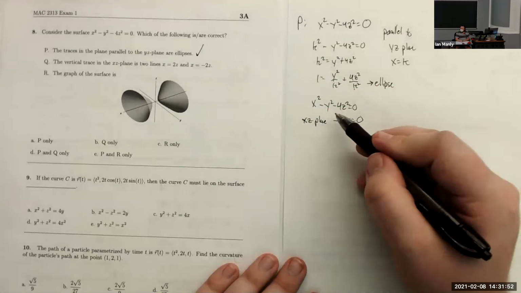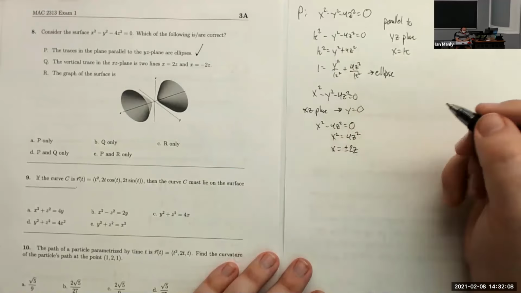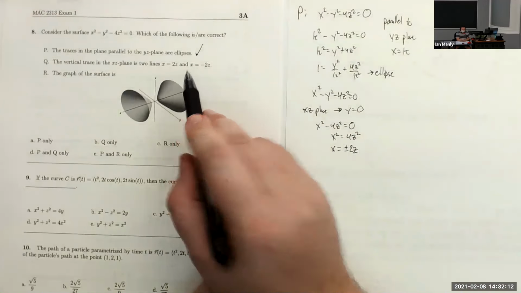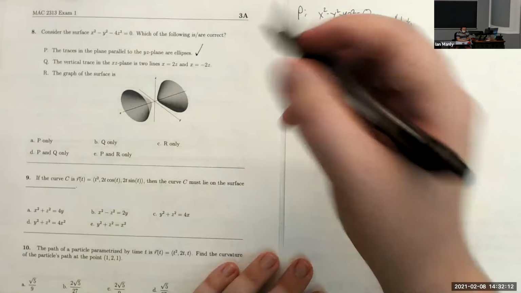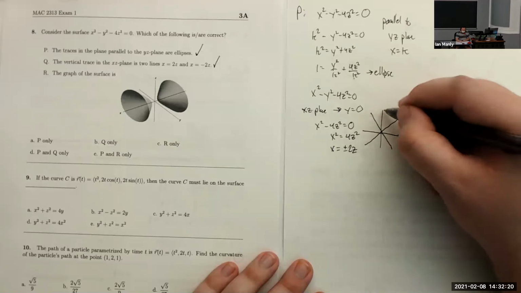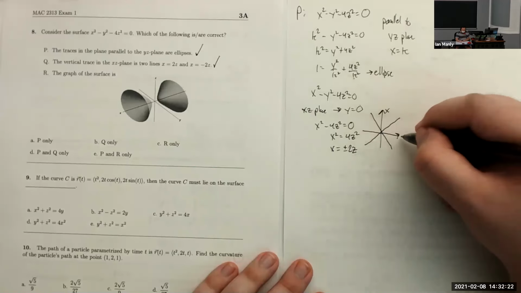So we have X squared minus 4Z squared is 0. And then that gives us X squared is 4Z squared. And then when we take the square root, we have X is plus or minus 2Z. And that's exactly what they claimed we would get right here. So we know that's going to be true as well. We're going to get these two lines that intersect like this, if this is X and this is Z right here.